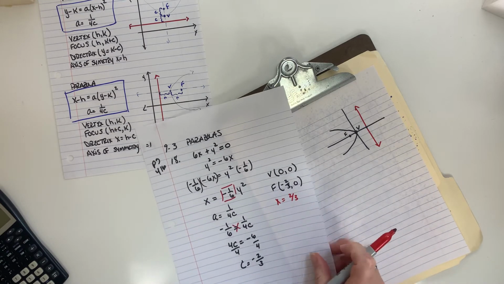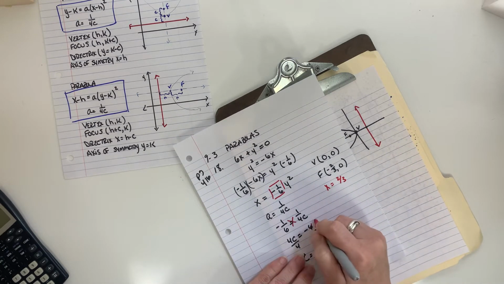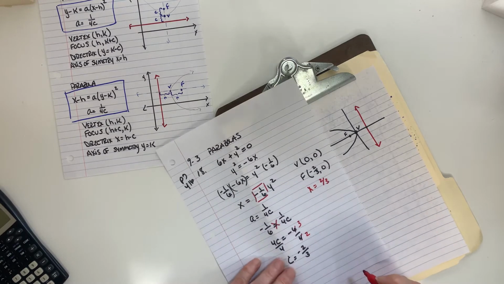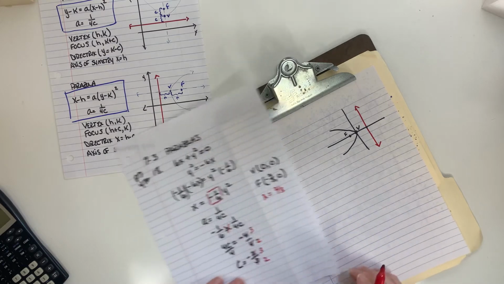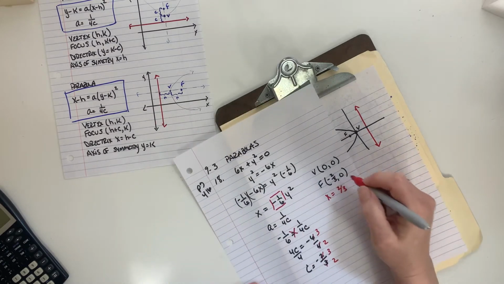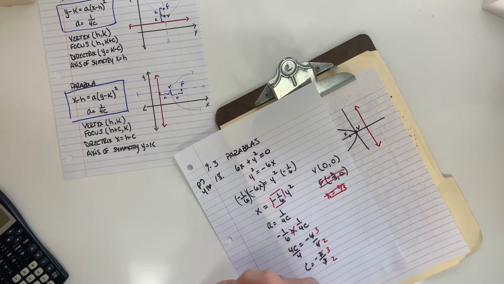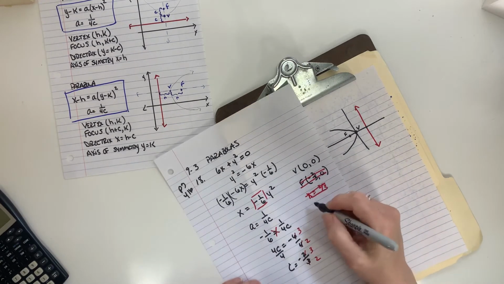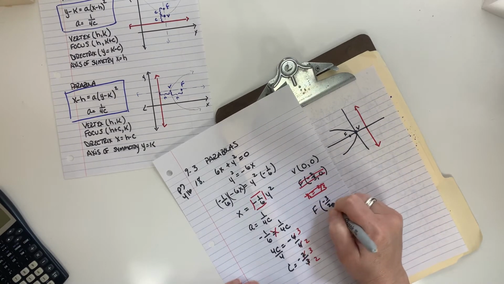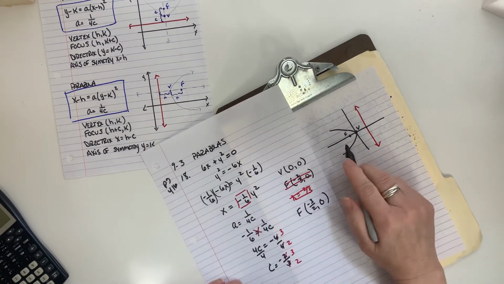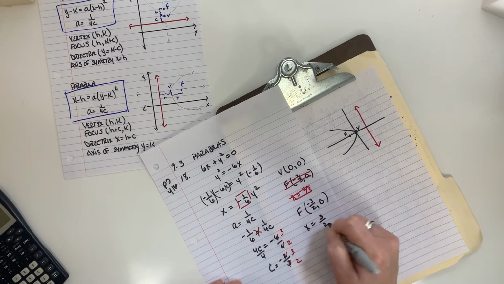I made a mistake. I knew this. All right. 6/4 reduces to 3/2. Okay, so C is equal to 3/2. All right, so your focus, let's just cross this out altogether. So your focus is negative 3/2, 0. And then your directrix is going to be x is equal to positive 3/2.